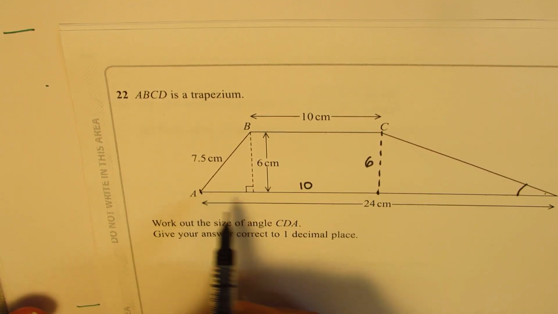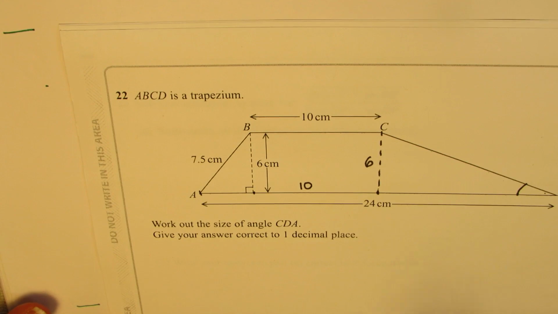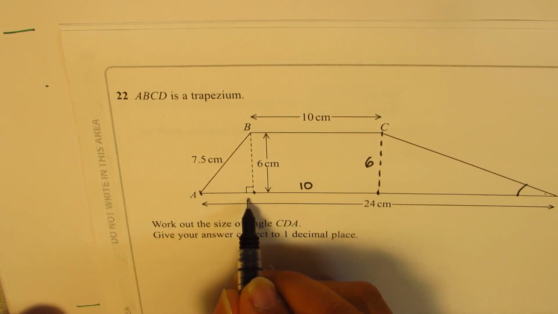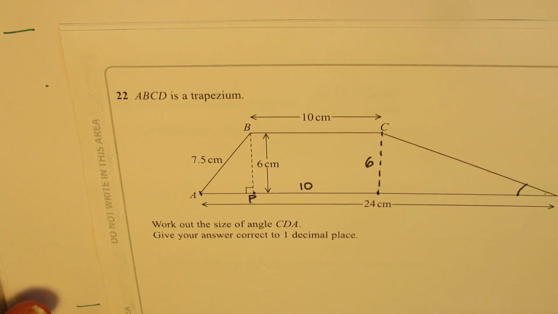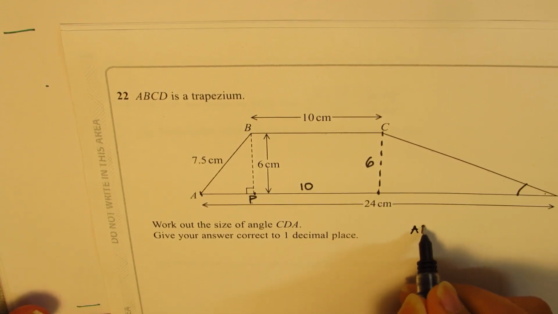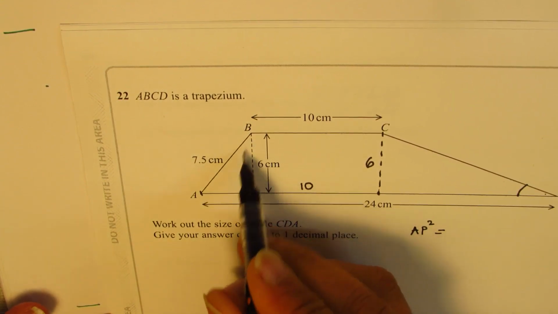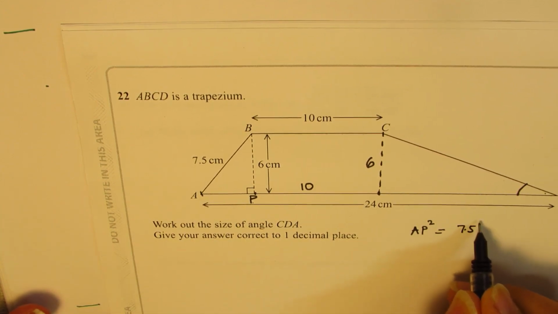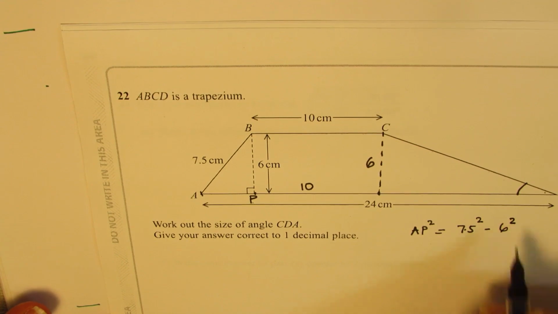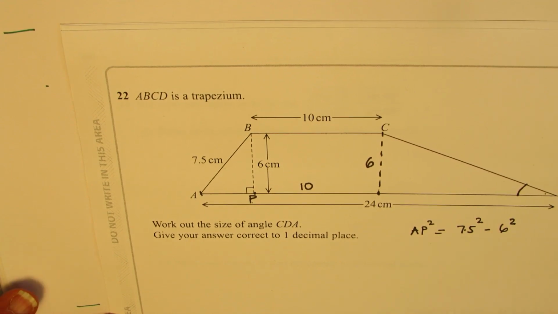So we need to find from here to this. Let's label this point as point P. We should first find what AP is. AP square should be equal to, that's a right angle triangle, hypotenuse, which is 7.5 square minus 6 square, correct?